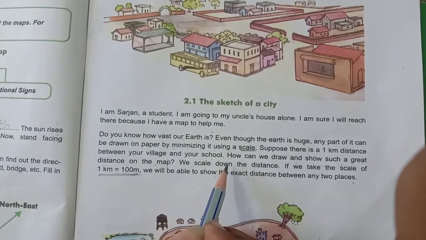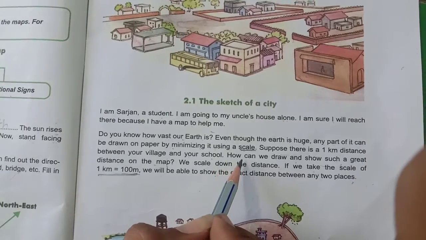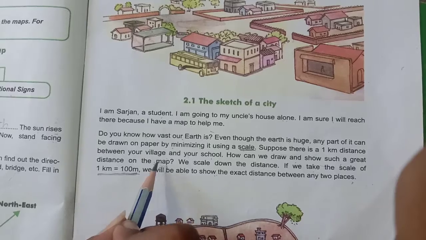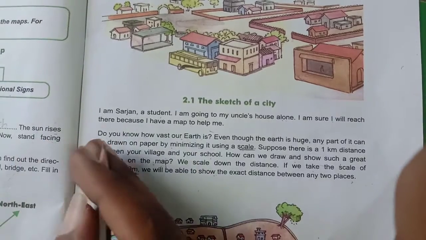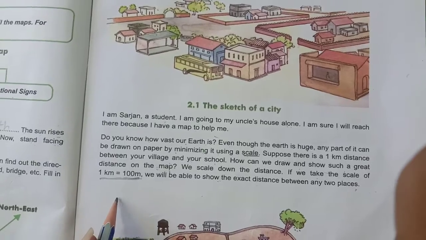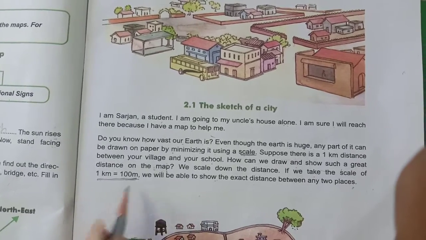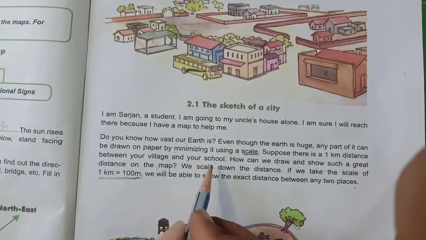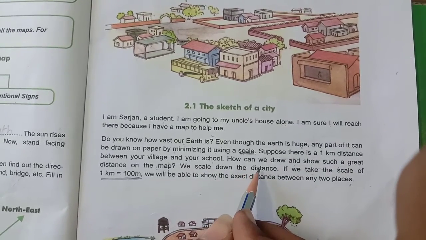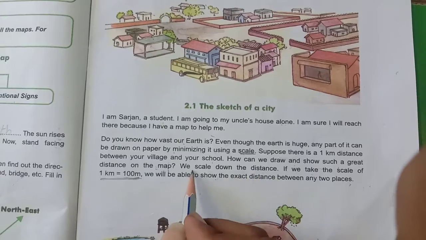If there is 1 kilometer distance between these two, how can we draw and show such a great distance on the map? As we drew before, I drew the map of Vasho to Palana and showed the route of it. Like that, you can also draw the same on the back of the page.